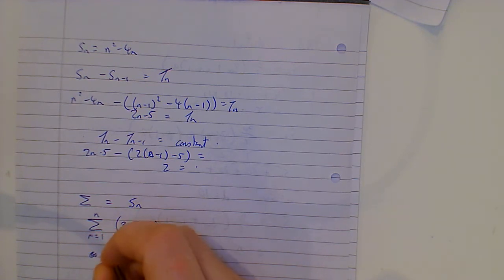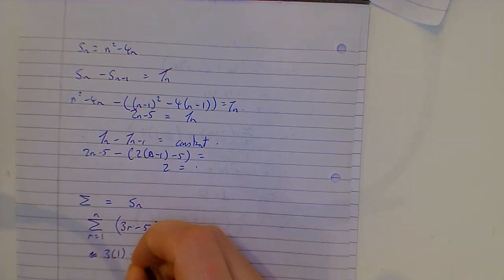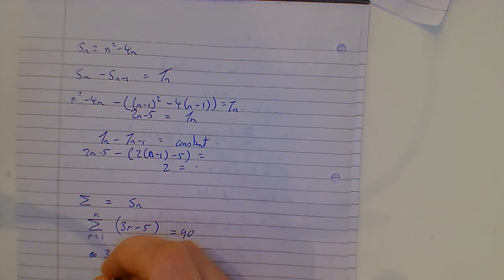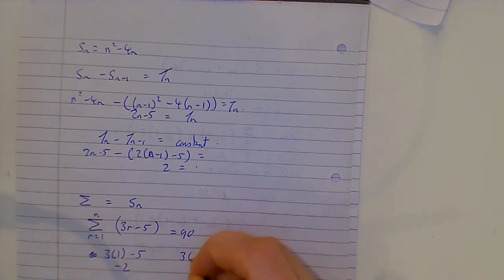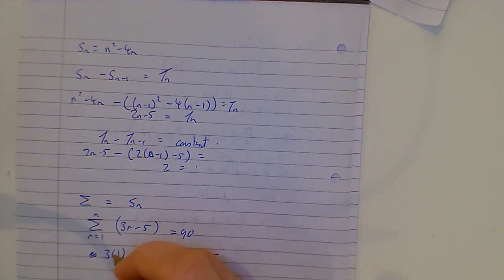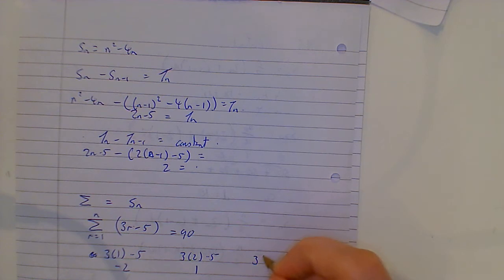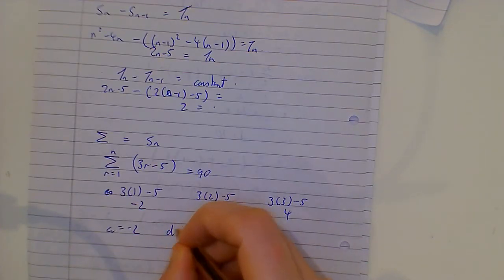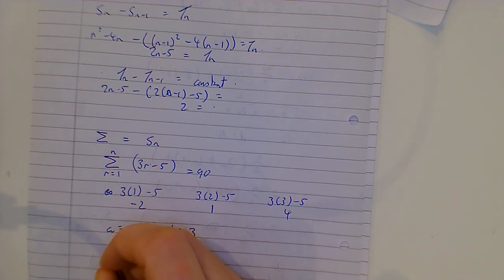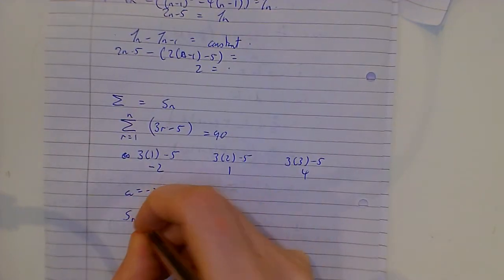So first of all, if I sub in 1 first, that's 3 by 1 minus 5. That's going to be minus 2. Put in 2 for it. That's going to be 1. And if I go again, it's 9. So the difference is 3 each time. So A is minus 2, D is 3.